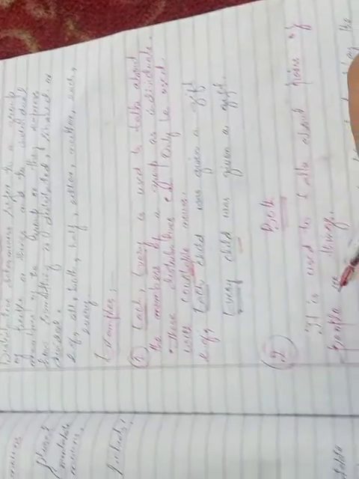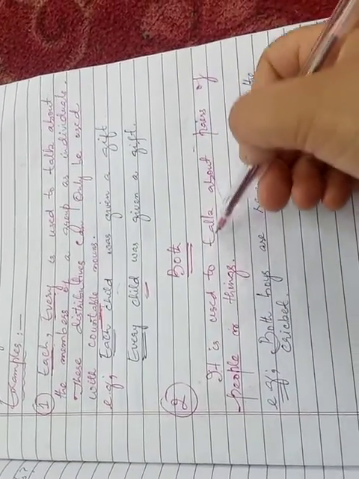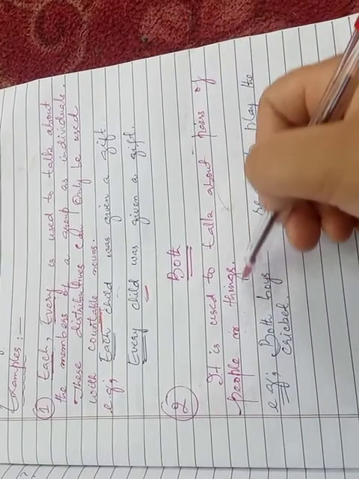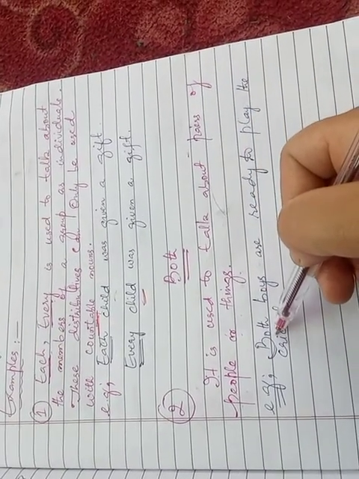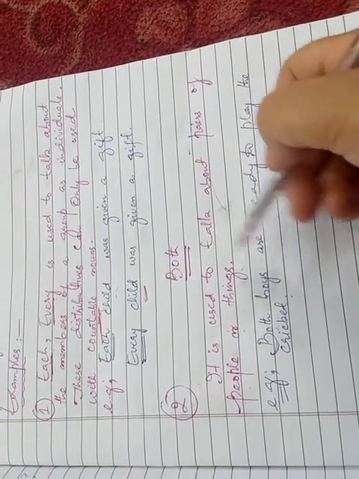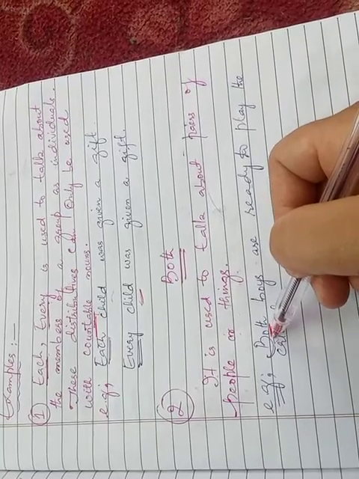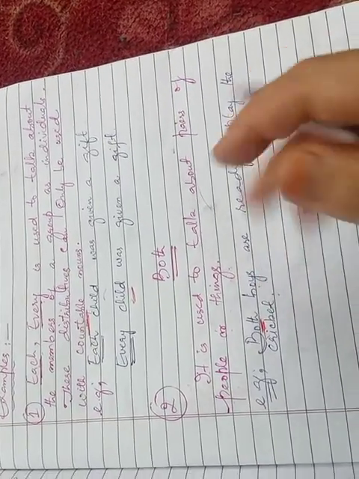Now I will tell you about the use of both. It's used to talk about pairs of people or things. For example, both boys are ready to play cricket. So both is used here to talk about pairs of people, both boys.